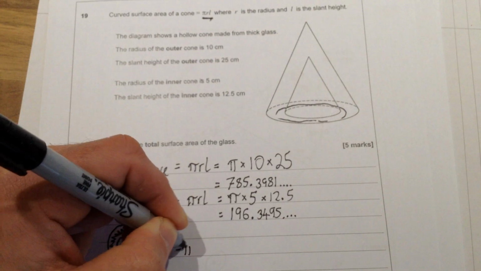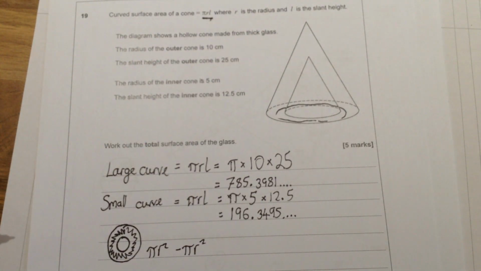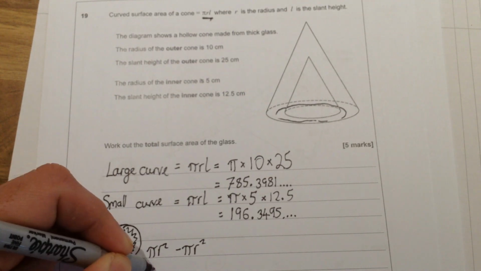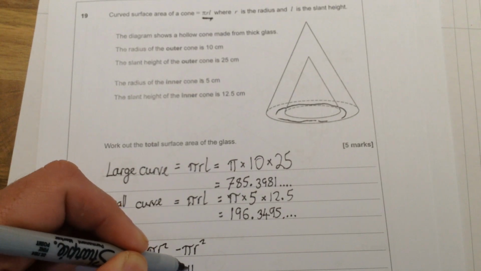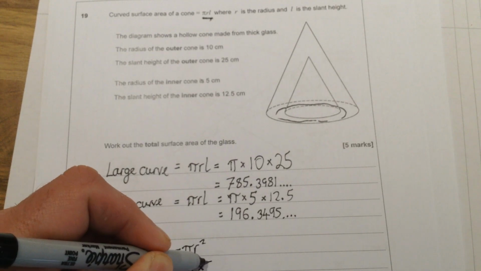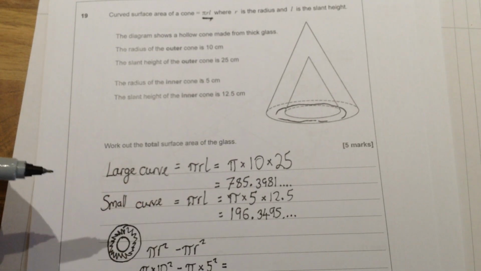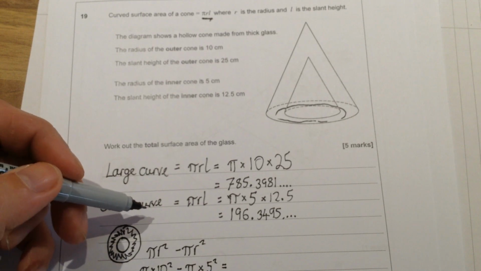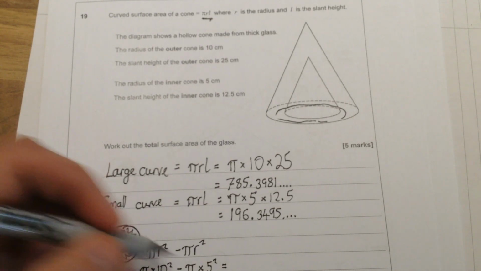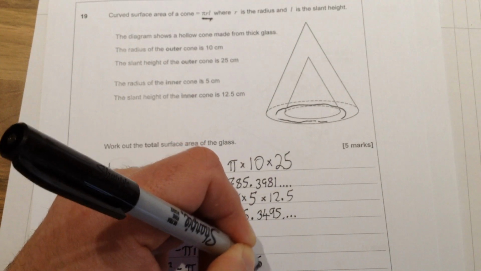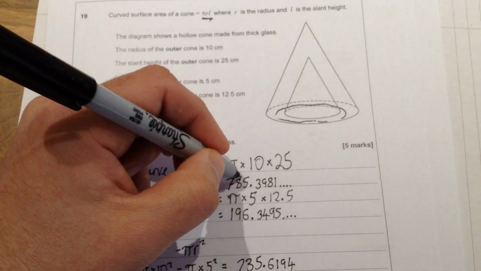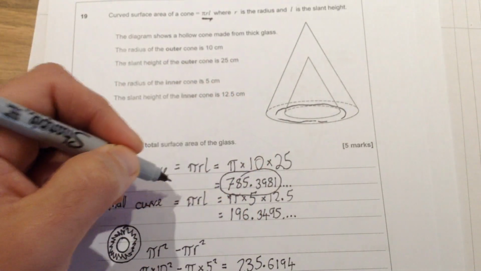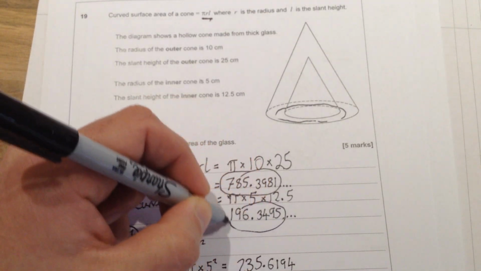Now in order to do that, we're going to do the area of a circle. One for the big circle, one for the little circle. So pi times large radius was 10, take away pi times small radius, that's 5. Now you can type all that in two chunks or in one go, but if you do it all in one go, that will work it out, and that gives us 235.6194.